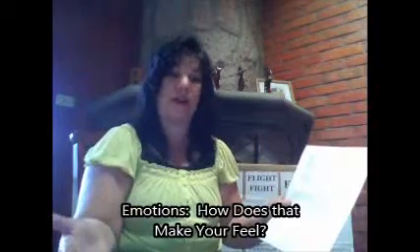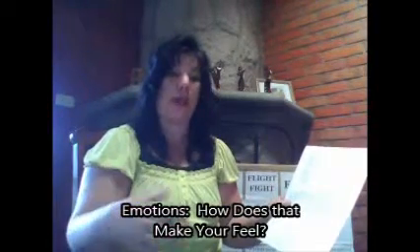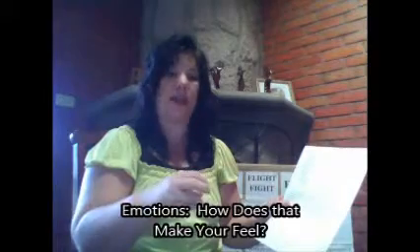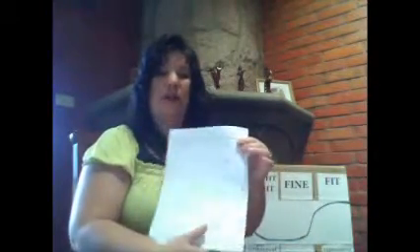Then there is the section called How Does That Make You Feel? I read a scenario about a basketball game, and then in groups you decide and write down as quickly as you can how many feelings are brought up if you were in this situation. And so that can be one handout if you do front to back.